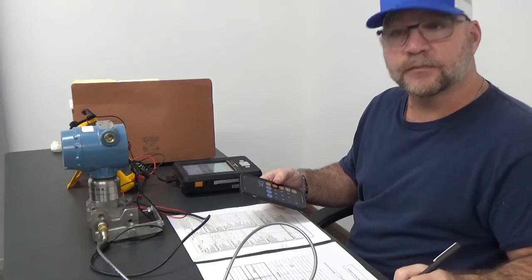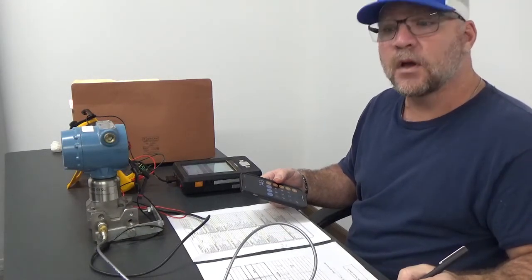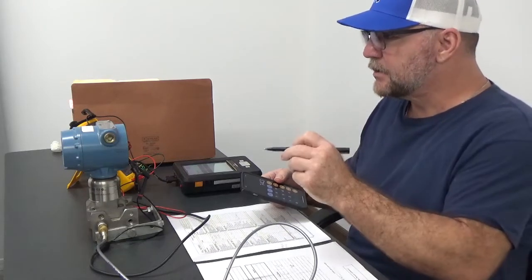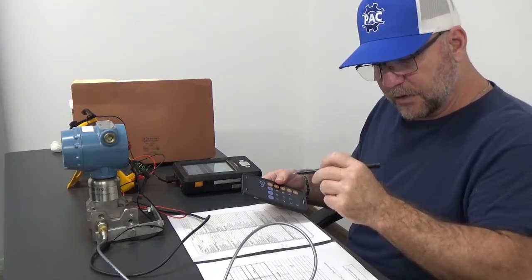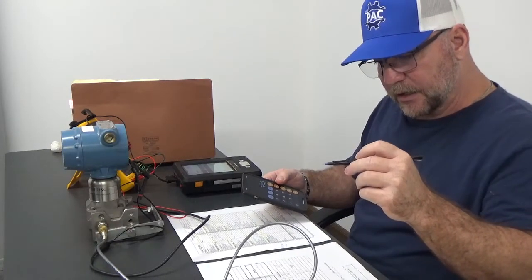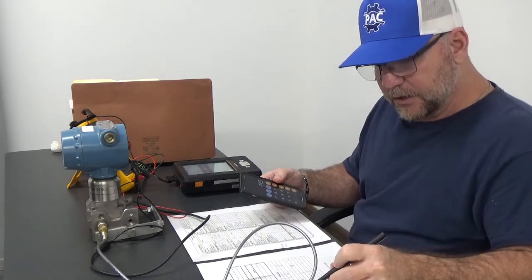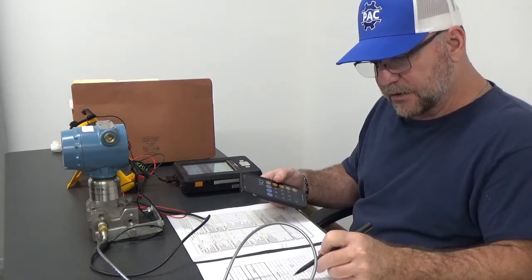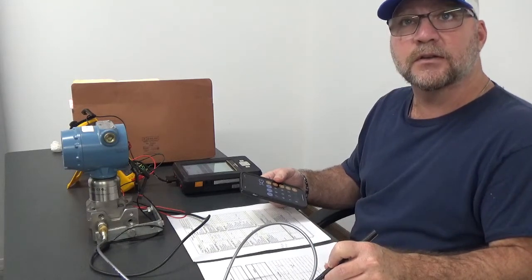So the first thing you're going to do is, have you calibrated yet? Yes, sir. I've got my range set in here. But have you calibrated the transmitter yet, or are you just checking it as found? I've zeroed, and as far as calibration goes, I've set the range, and I verified at 4. I have the lower range value. I haven't verified the upper yet, though.